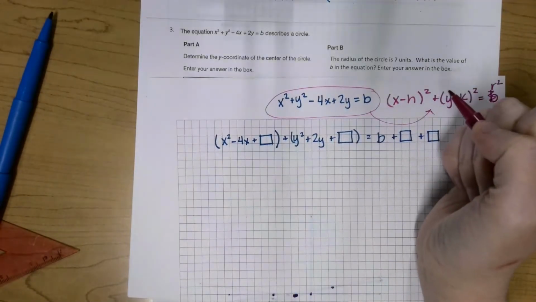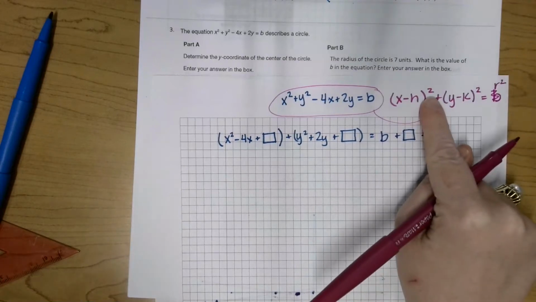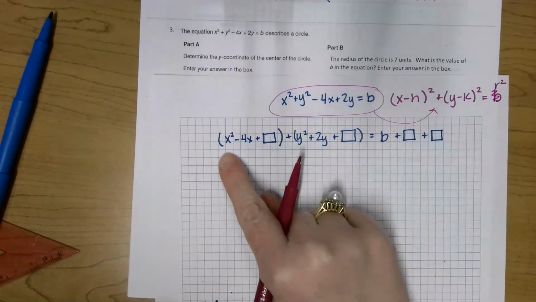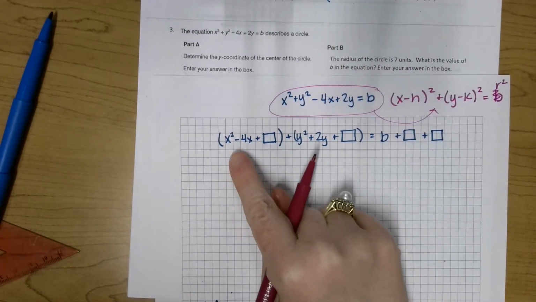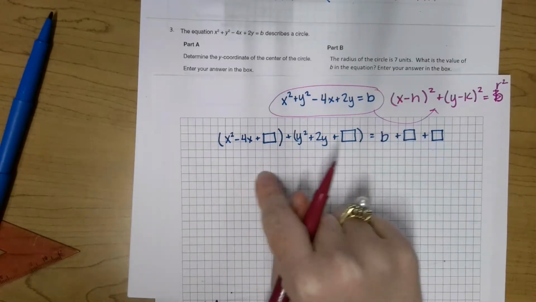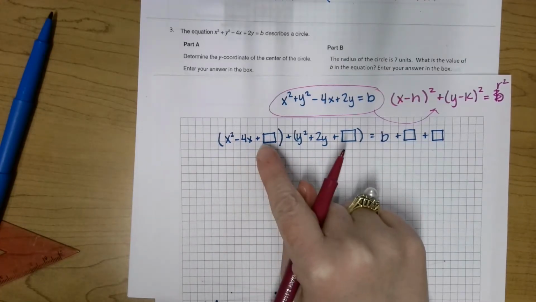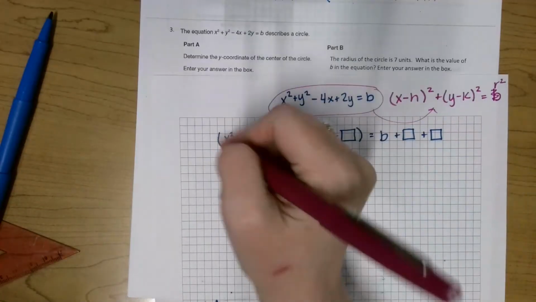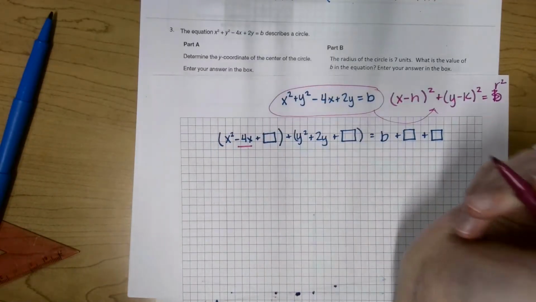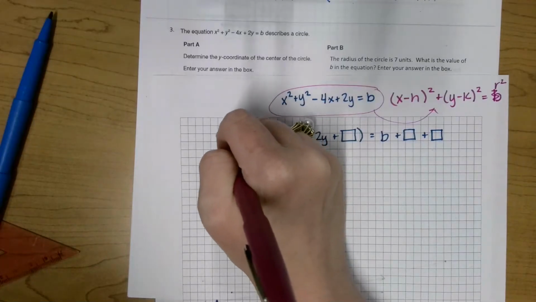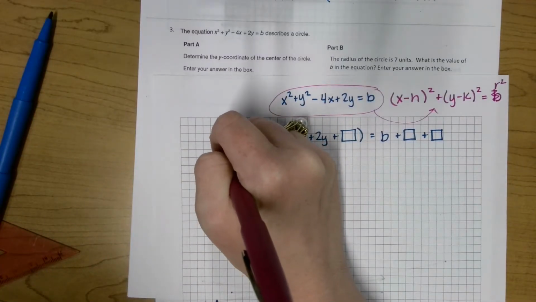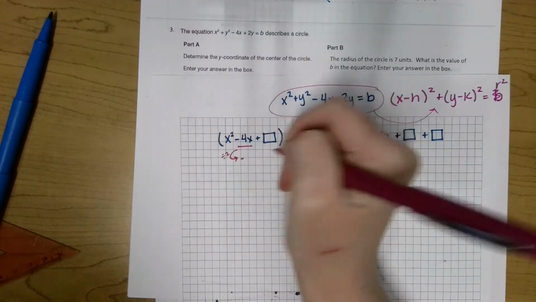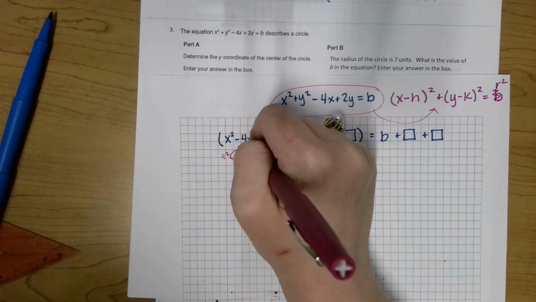All right. So again, you see how we have this squared on the outside? We have a squared on the inside. I need to figure out what I can do to get this something squared. So what I'm going to do is take this middle term and divide it by 2. Negative 4 divided by 2 is negative 2.